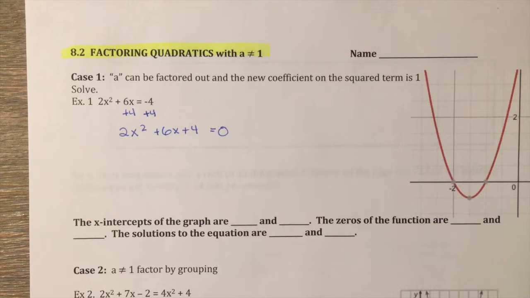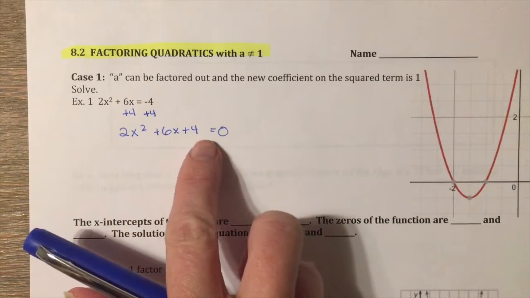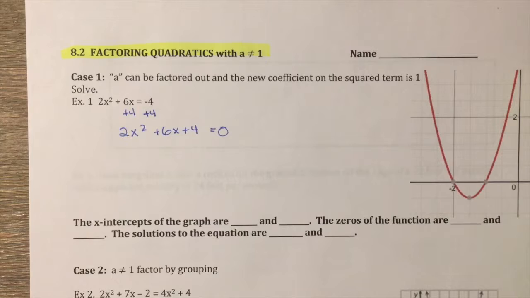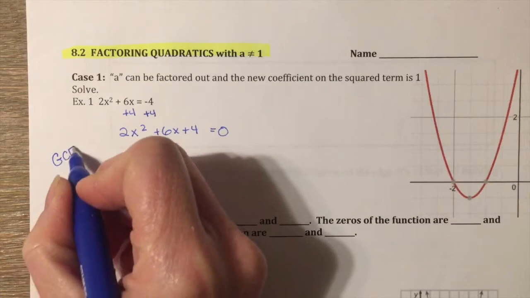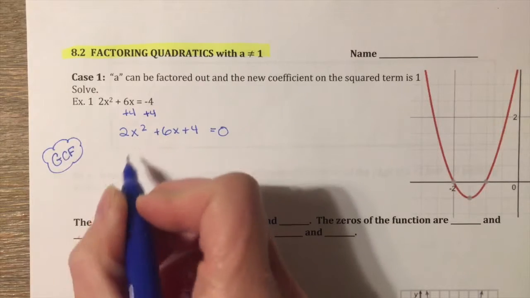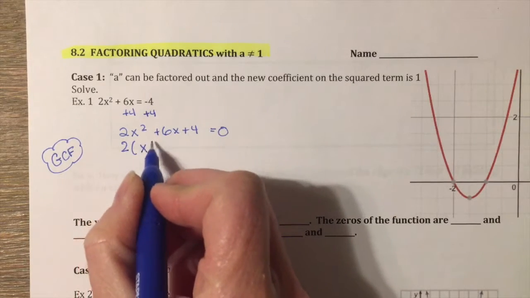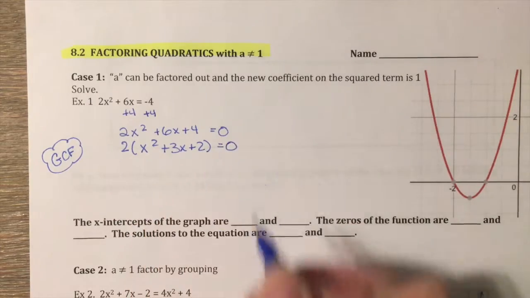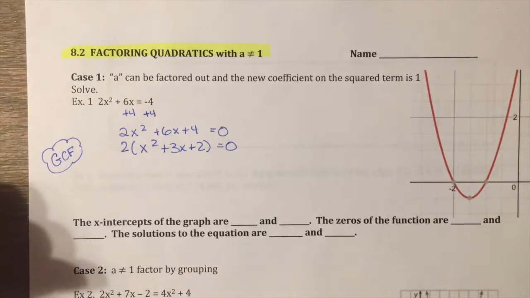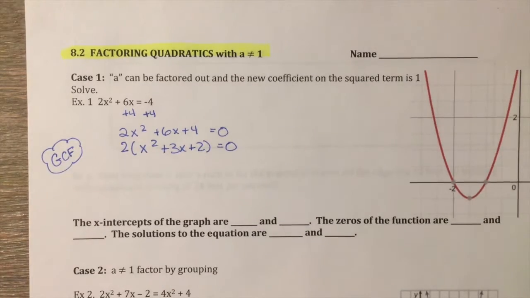So in this problem, as you look at the three terms, I find that they all have a 2 in common. This is my GCF. Don't forget your GCFs that we learned before. When I factor out a 2, I get x squared plus 3x plus 2 equals 0. So I now realize that this problem is not an a greater than 1. This is a problem where my a is equal to 1, and I had a GCF of 2.